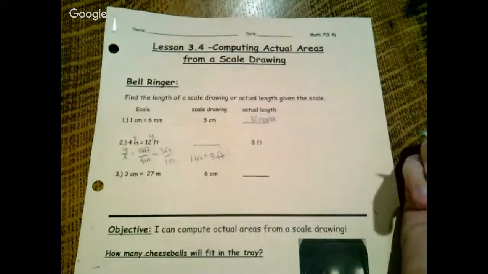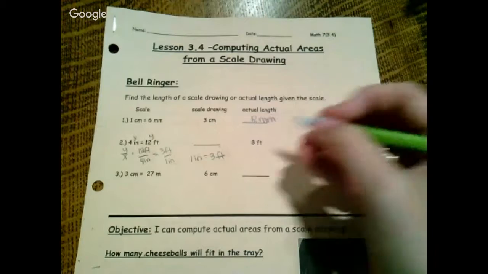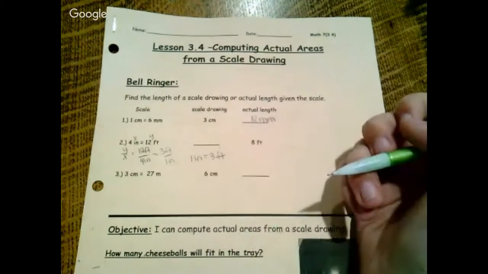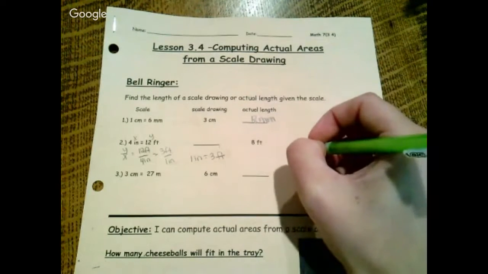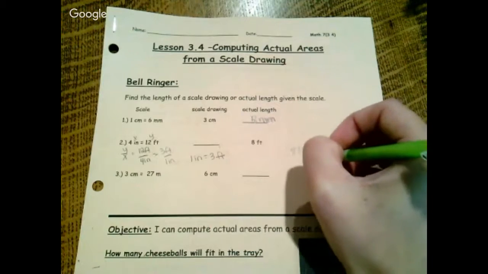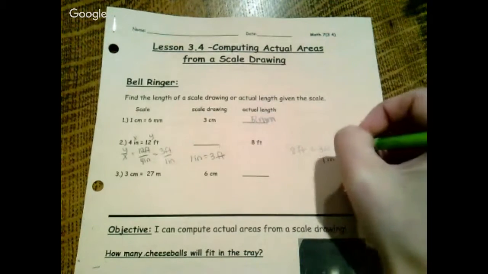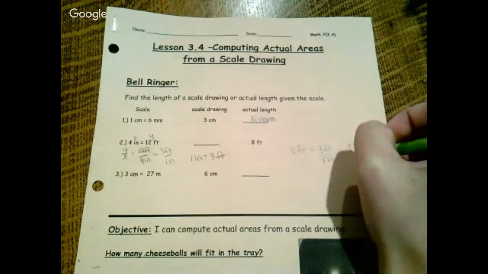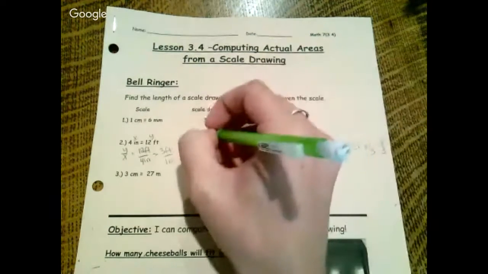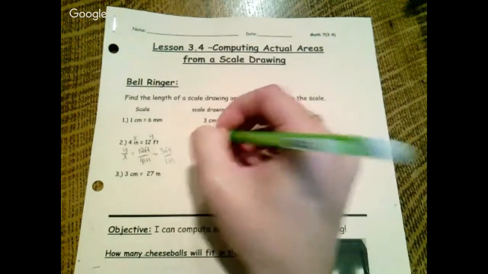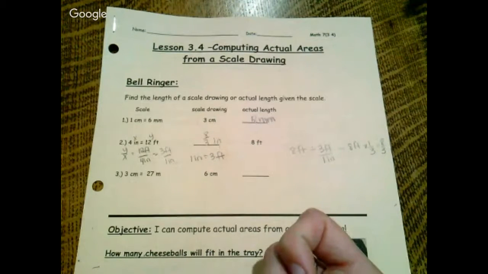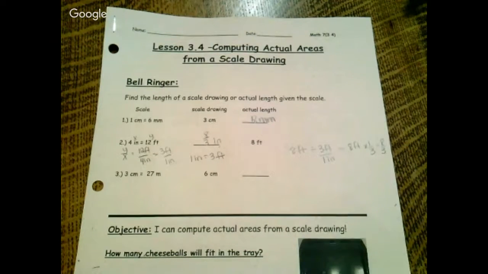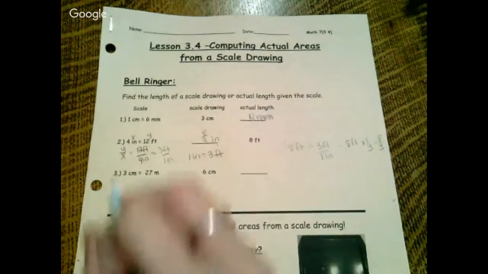But what happens if I have 8 feet? Well, if I have 8 feet and 3 feet is an inch, how many inches do I have? Well, 8 feet divided by my 3 feet for 1 inch is going to tell me just that. So when I do it, I'm going to get 8 feet times 1/3 is 8 thirds. So that means 8 thirds inches is going to give me 8 feet. Huh, that's pretty cool.